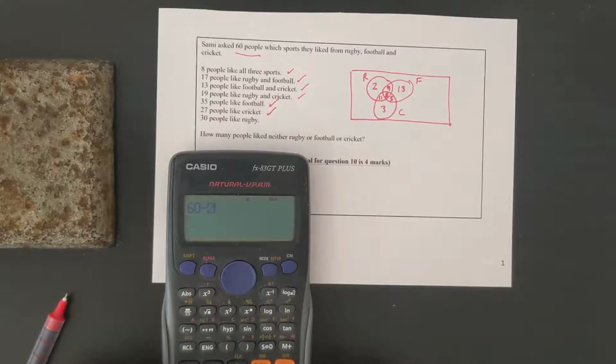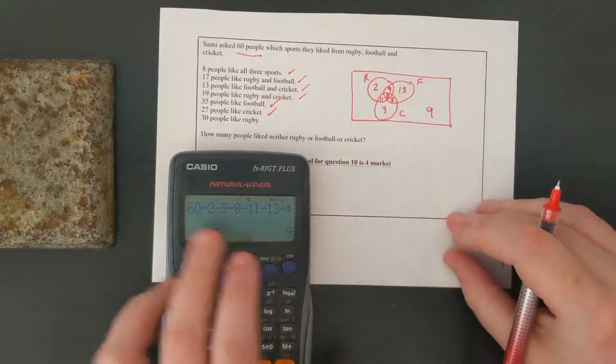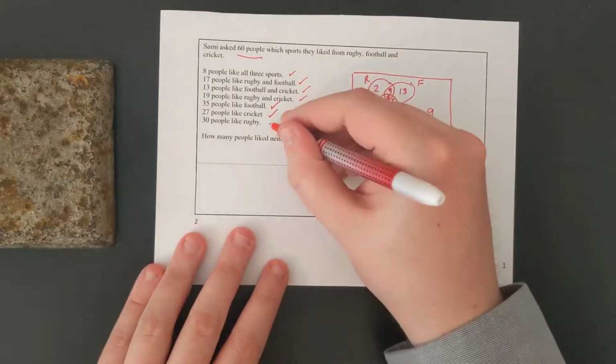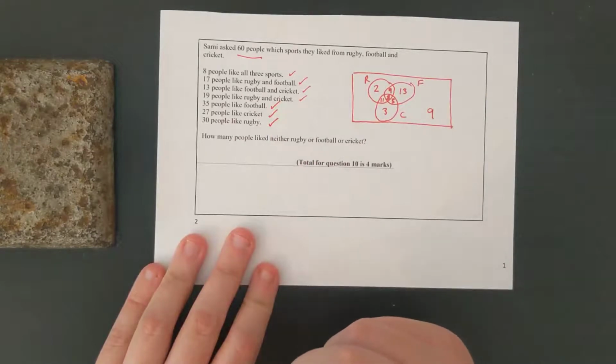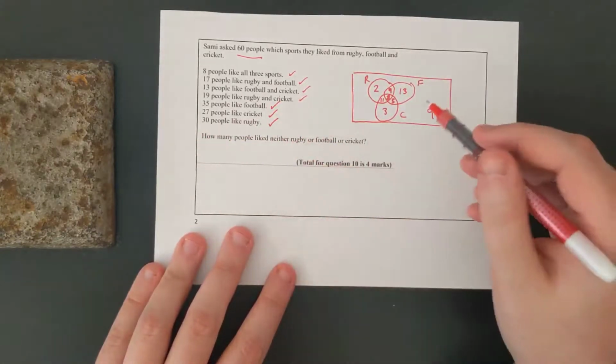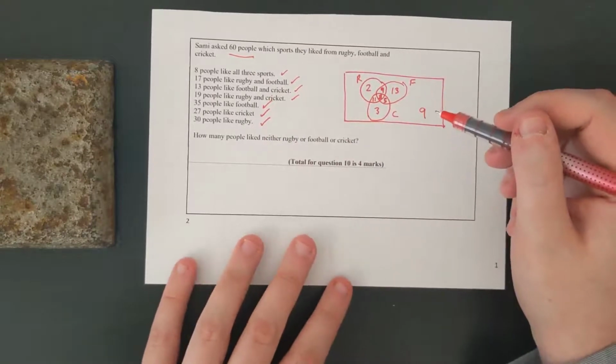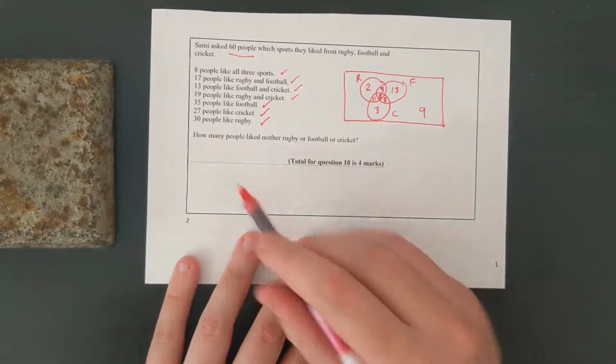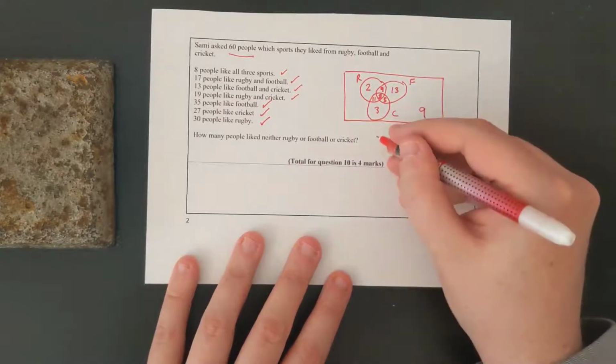Of those, 2 only liked rugby, 9 liked rugby and football, 8 liked all 3, 11 liked rugby and cricket, and then 13 liked just football, 5 liked football and cricket, and 3 liked cricket. You'll notice I've been very careful to only count each of those numbers once, leaving me with 9. Some of you may have spotted an easier way to do this as well in this case, using the information you have here, but it's quite easy to make mistakes doing that. So I'd recommend always drawing your Venn diagram. How many people liked neither rugby or football or cricket is 9.